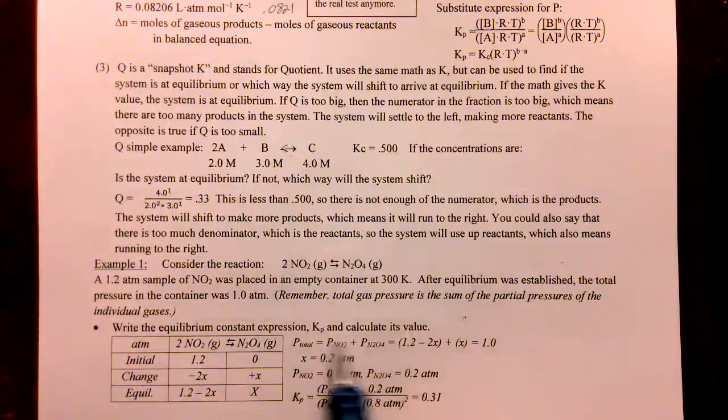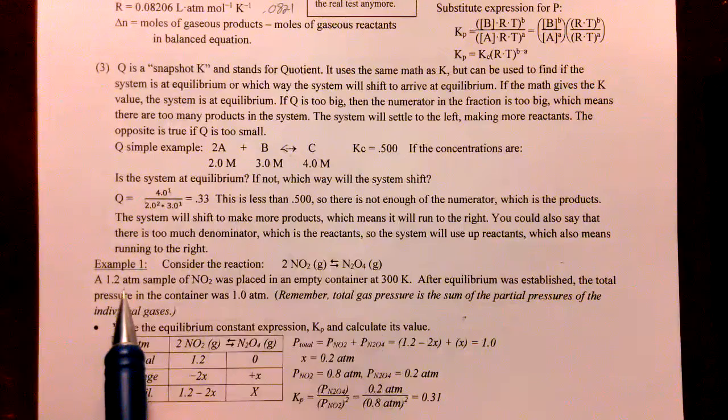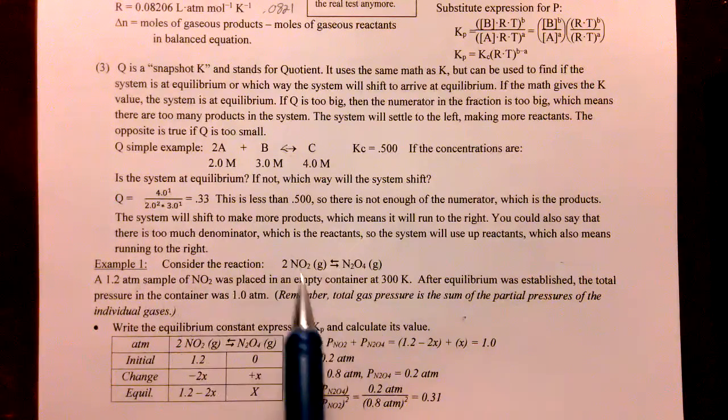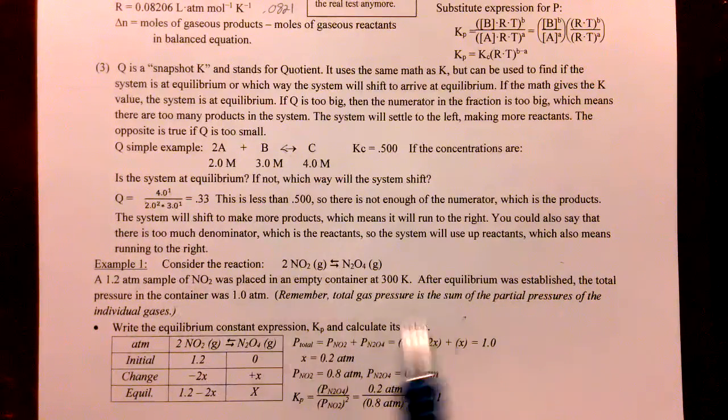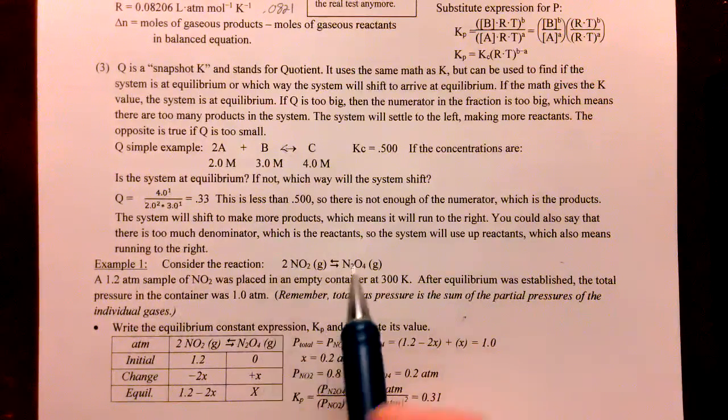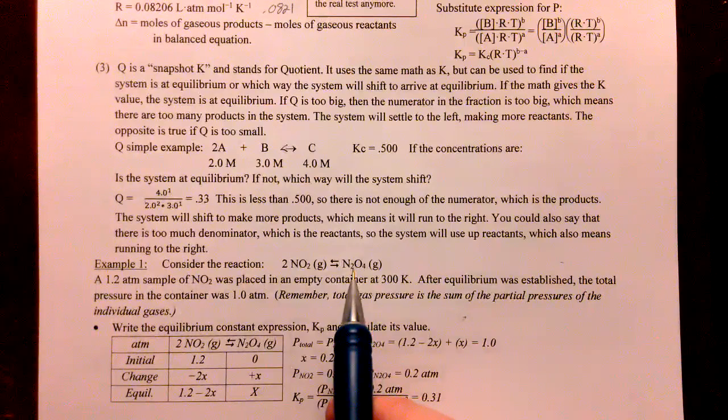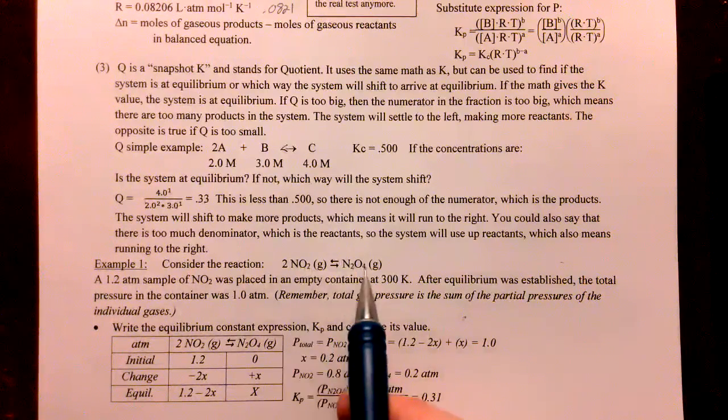So here's a nifty little example. I'm not bragging, I didn't write it. It's very well constructed. Here's our reaction. So a 1.2 atmosphere sample of the reactant was put in an empty container. So it's an empty container, huh? So how much of this was there to begin with? None. Even when we put this in, there was still none of this.